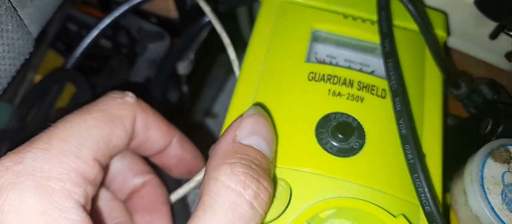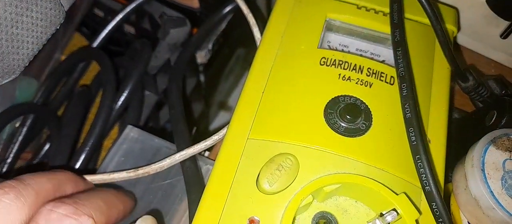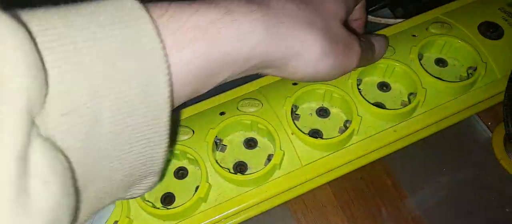When it reaches 16 amps, it cuts out the circuit and doesn't get power on those outlets here, and it's turned off, and you need to push it to turn on.